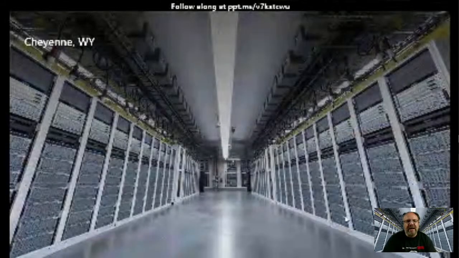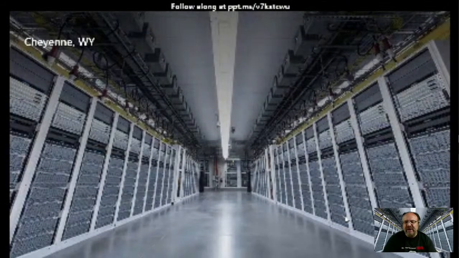Here is a picture of Cheyenne, Wyoming, and the data center that Microsoft has. So you'll see lots of cabling, lots of physical servers, and in the past you would see containment of the hot air produced from the servers. You'll notice that this isn't raised floor. This is just a concrete slab.